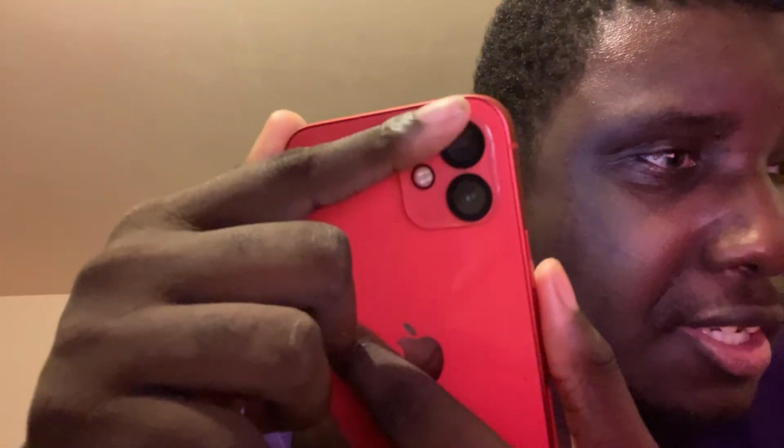Not on the case, but on my iPhone. When I got this case about 2 years ago, it came with this plastic camera protector that I was not aware once you put on, you can't really take it off, unfortunately.